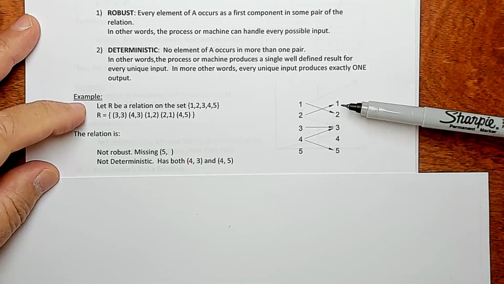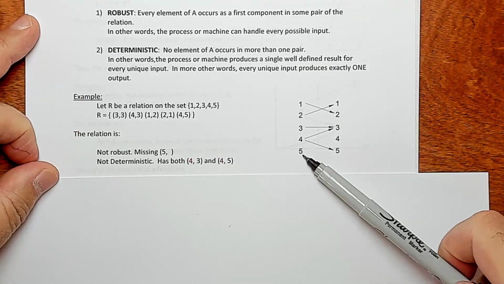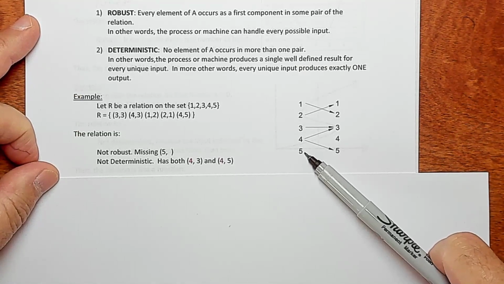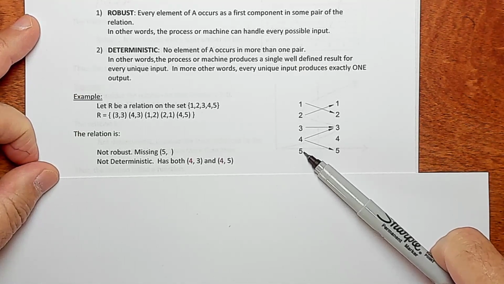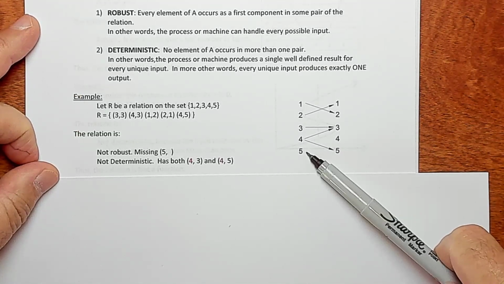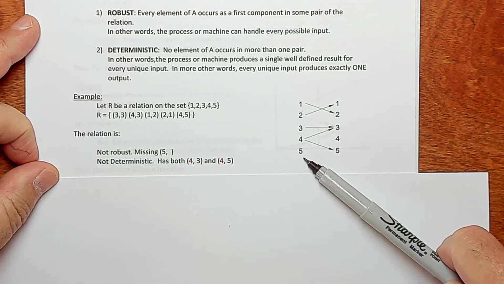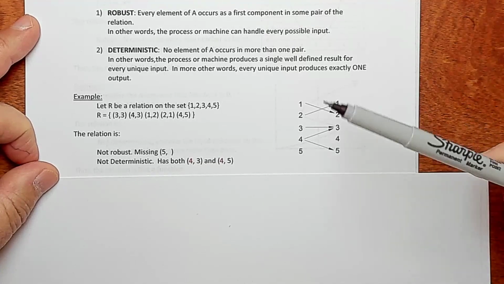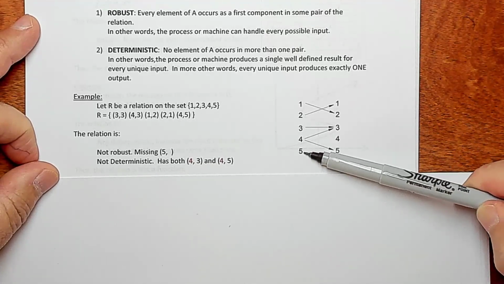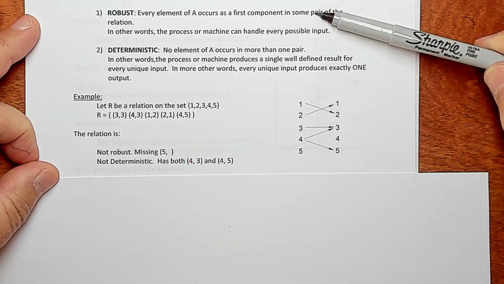And then we're pulling out 5 ordered pairs just to generate this little guy expressed as a digraph. So this guy's not robust because this 5, it'll break. There's no arrow leaving 5. That means when let's say you wrote a function in a program, when you call that function with the value 5, it crashes. It's not robust. It doesn't know what to do with 5. Okay, so that 5 without an arrow leaving fails the robustness check.